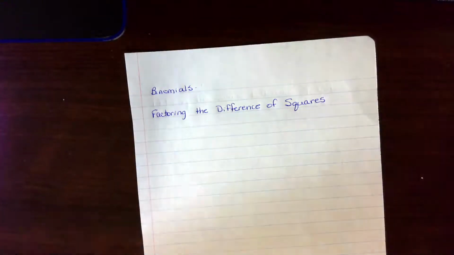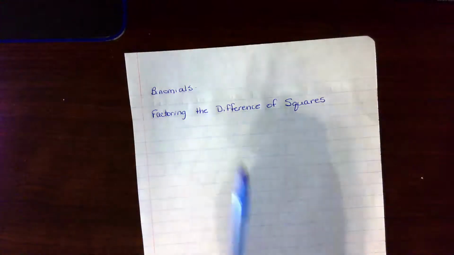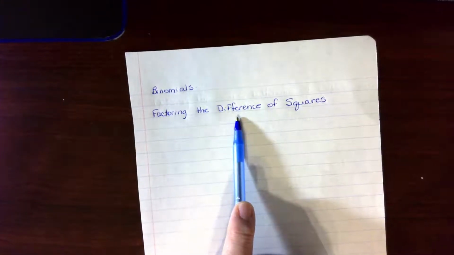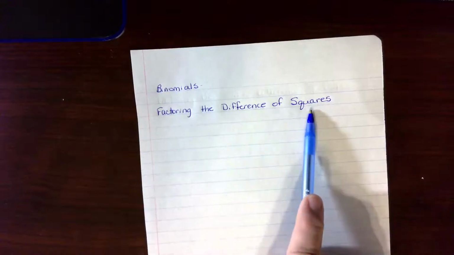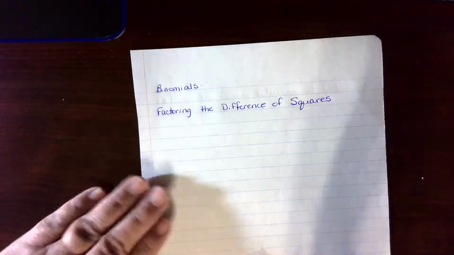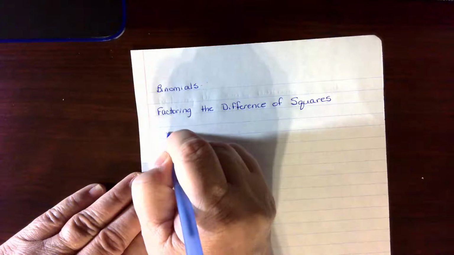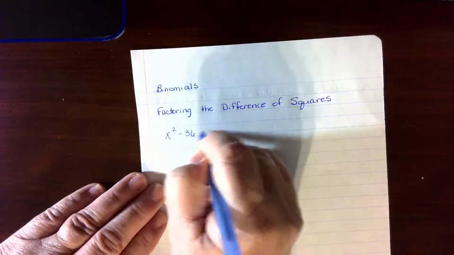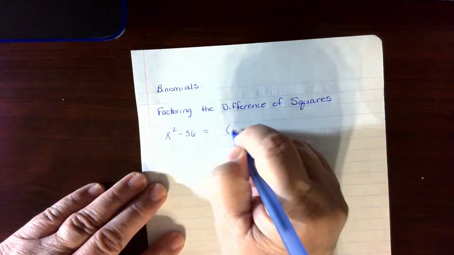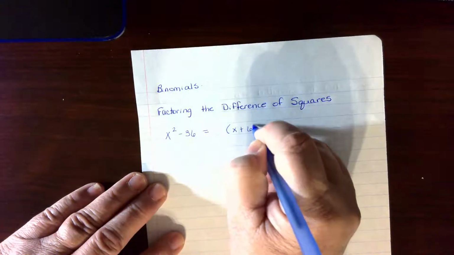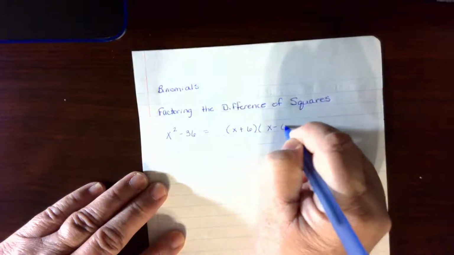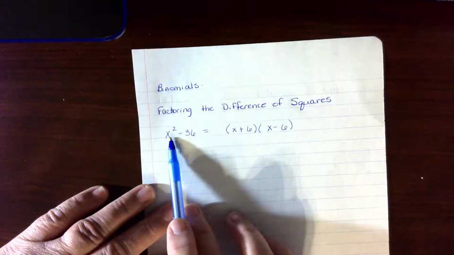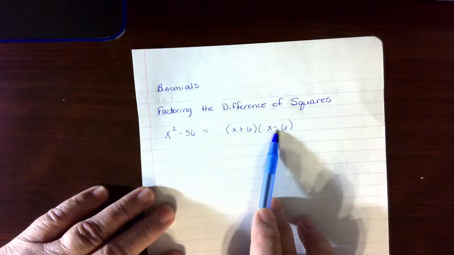And what this means is that we have two terms, a binomial. They are a difference, meaning it's subtraction, and they are both perfect squares. As an example, suppose you had x squared minus 36. You would factor that as x plus 6, x minus 6. The two square roots, one's a sum and one's a difference.